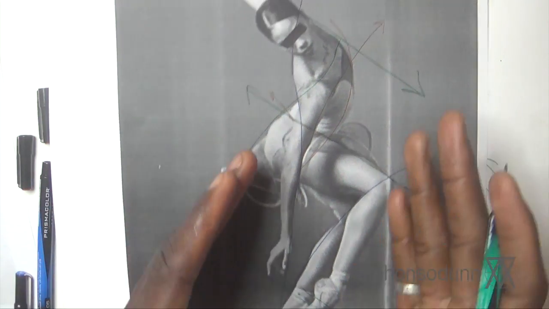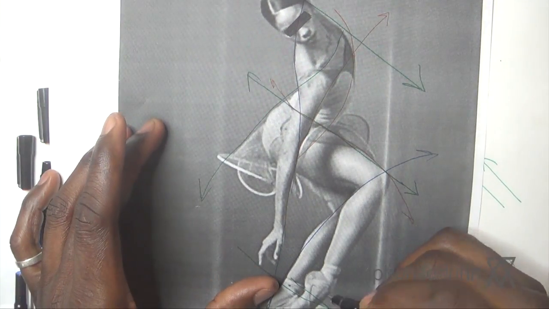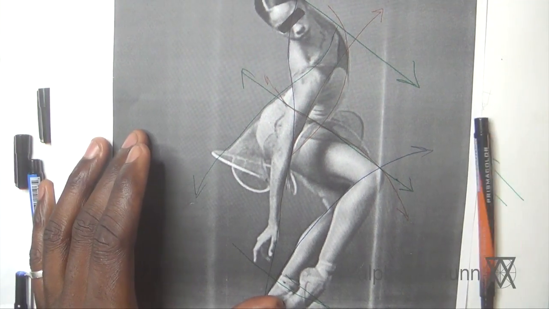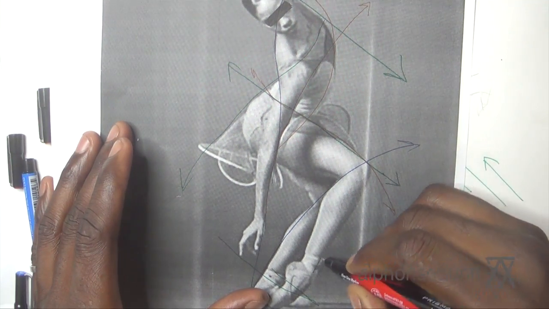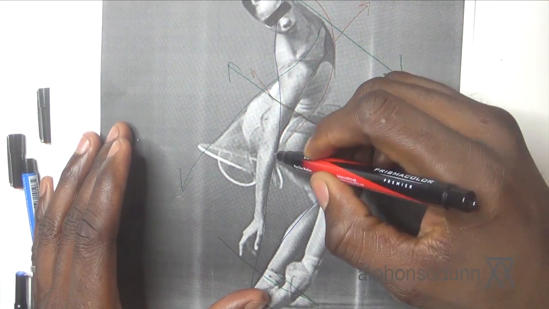And in the same way, you're finding a balance. This one is balanced with this one.